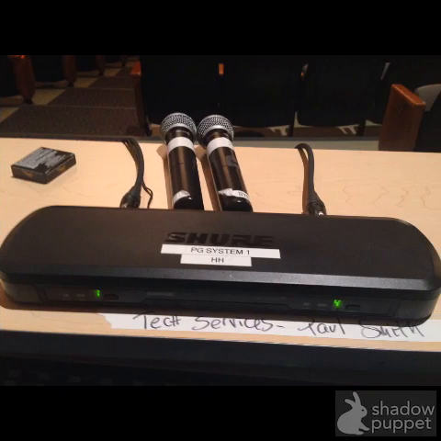We try to keep at least one wireless handheld system in Isaac's, and this system here is again a PG system like Isaac's with 2 handheld microphones.